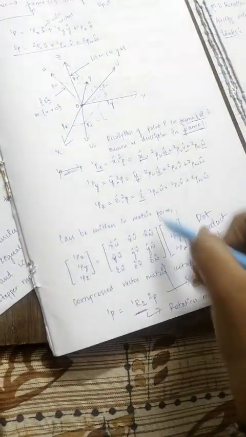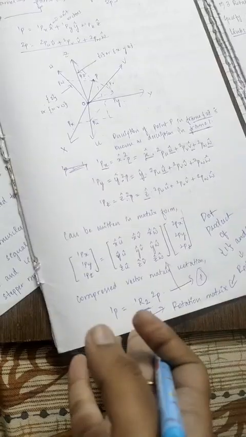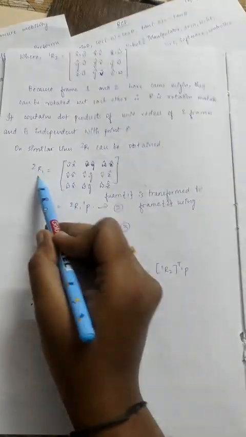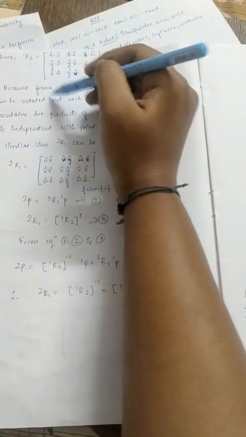Remember this. Okay, next, it contains dot products of unit vectors of 2 frames and it is independent of point P. Why is it independent of point P? Here we have separated it, right? So it is independent of point P, and point P is not there anywhere. So it is independent of point P. On similar lines, 2r1 can be obtained. 2r1 is what? Just the transpose of this. Rows will become columns, columns will become rows. That is what I've done here.